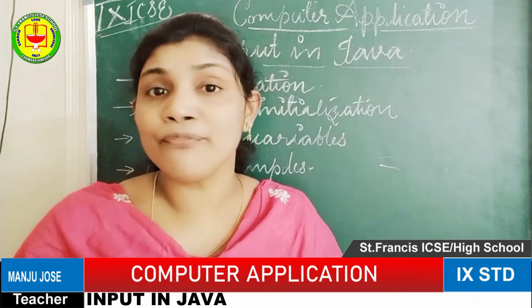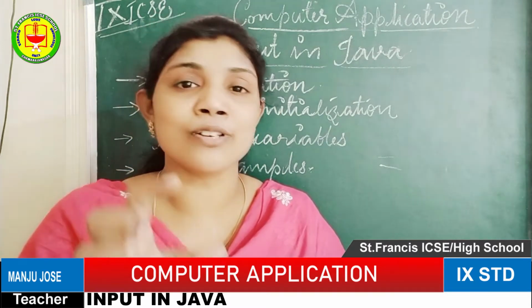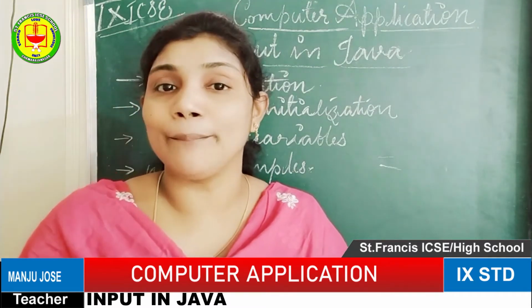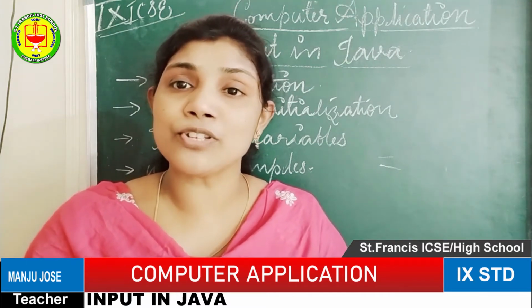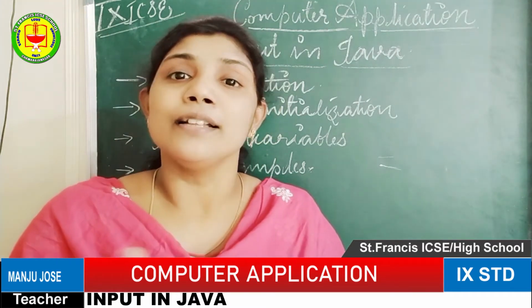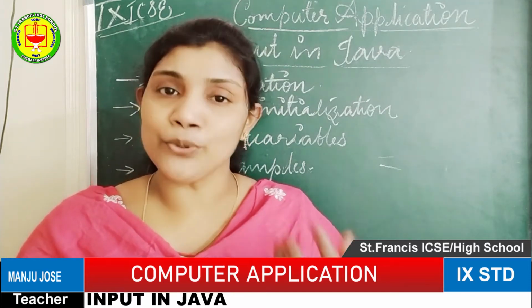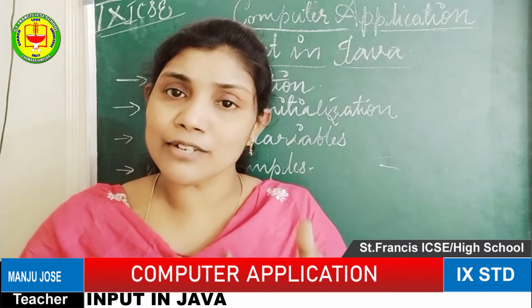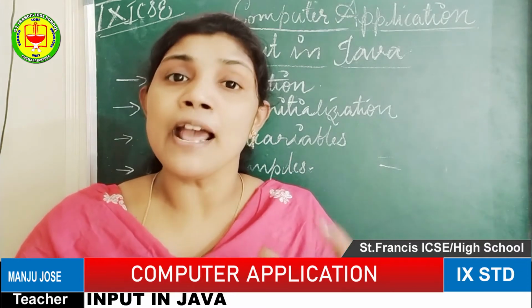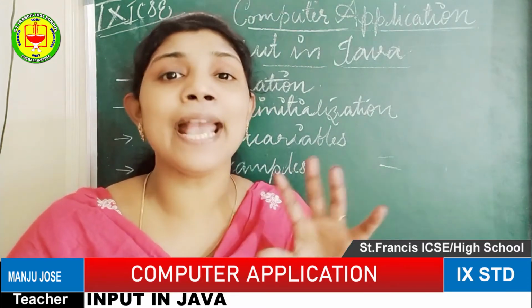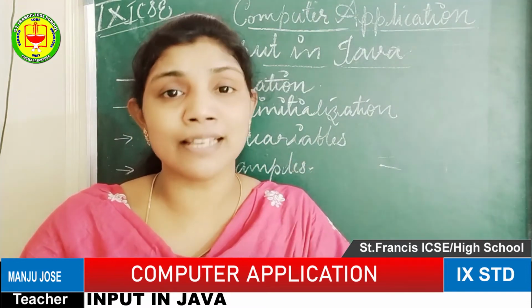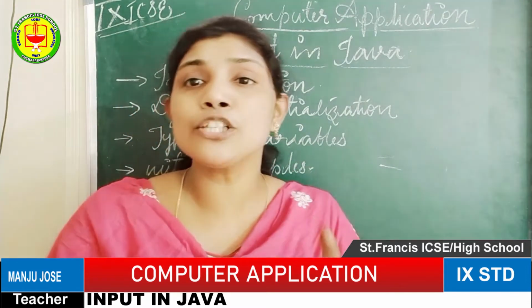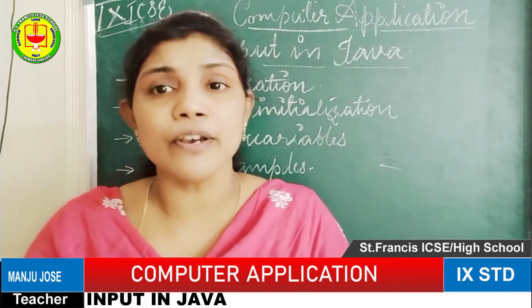If they enter the wrong value, the calculation will not be done properly and we will not get a proper output. In this kind of situation we can initialize the variable. Then while executing the program, it runs based on the initialized values we have given, and the user has no role. So this is called initialization of a variable.